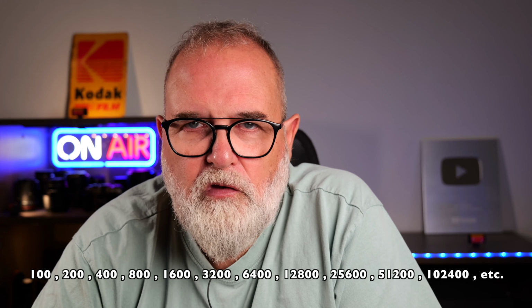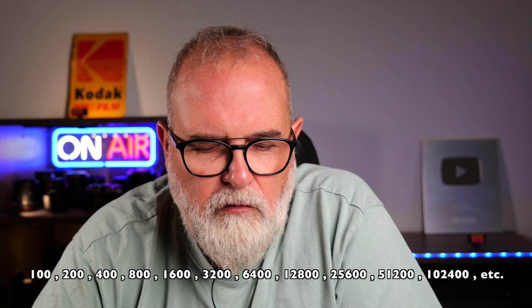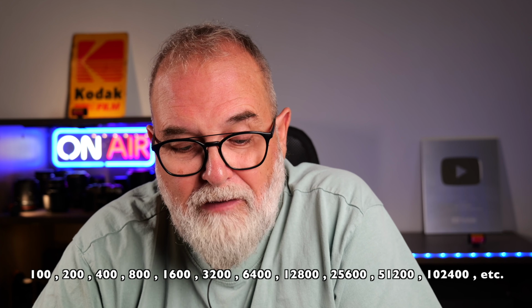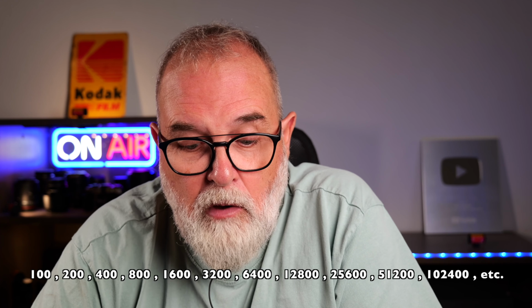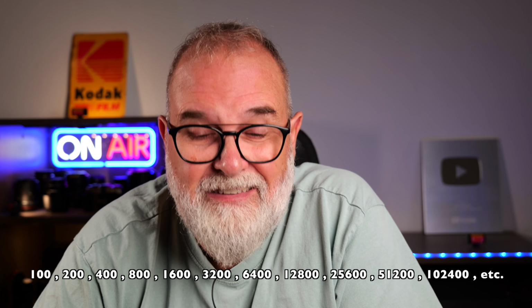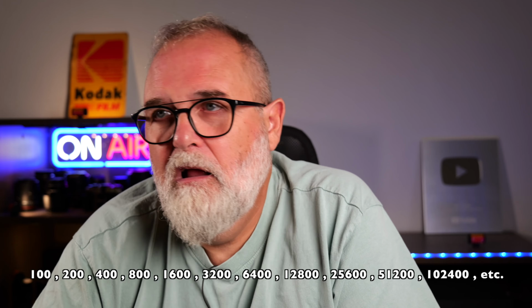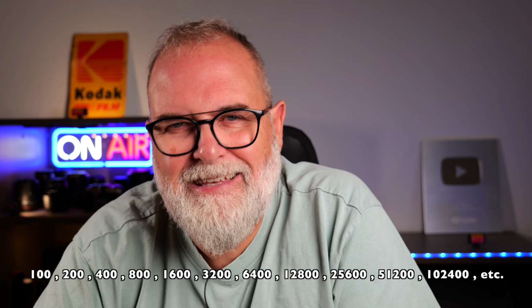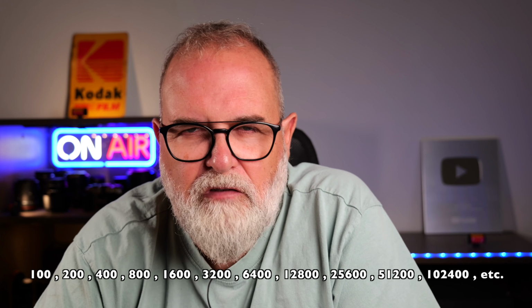These are full stops. When I am on 400 ISO, I get half the light of 800 ISO. And when I'm on 3200 ISO, I get twice more light than on 1600 ISO. The light is the same, it's the sensitivity that is changed, but the result is the same. It's as if you were receiving more light.